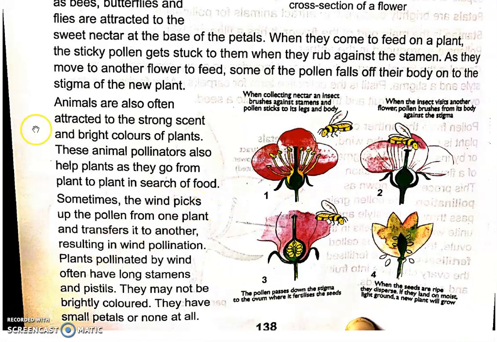See, in your book it has shown. When collecting nectar, an insect brushes against stamens and pollen sticks to its leg or body. So this bee will come to this flower, it will sit on the flower. So it will touch the stamen and the pollen will stick to the body and legs of this bee. Next, this bee will go to another flower because the bee wants to eat a little bit more. So when the insect visits another flower, pollen brushes from its body against the stigma. So the pollen which was stuck on the body or legs of the bee will touch the stigma.